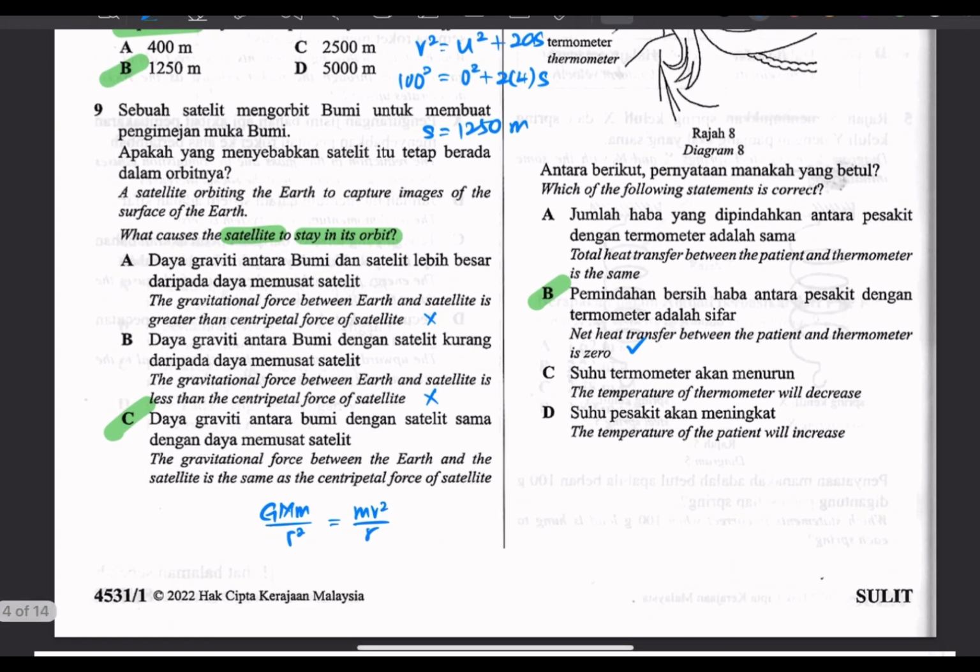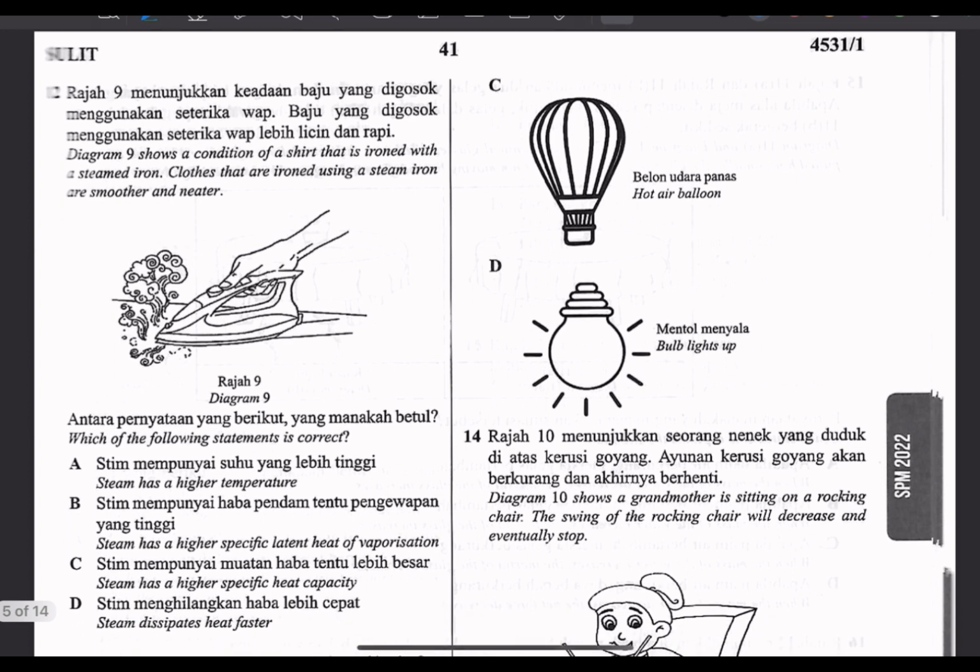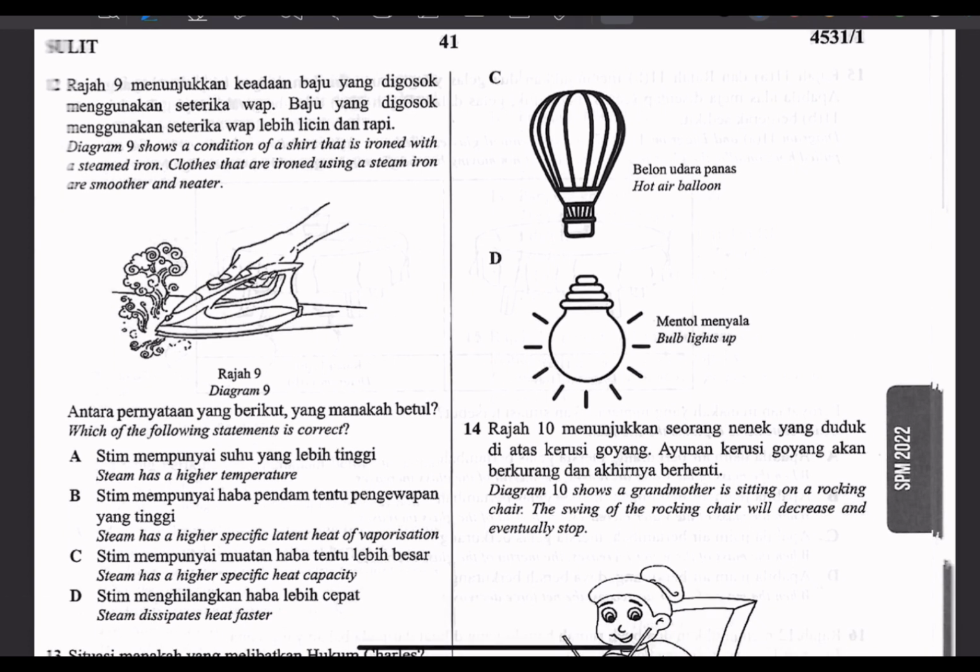So how does the thermometer measure the temperature of the patient? They must achieve thermal equilibrium. For thermal equilibrium, the net heat transfer must be equal to 0. Another thing is they have the same temperature. So the temperature of the patient is the same as the temperature of the thermometer.